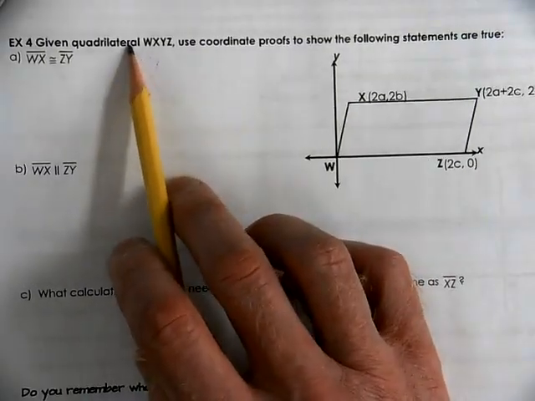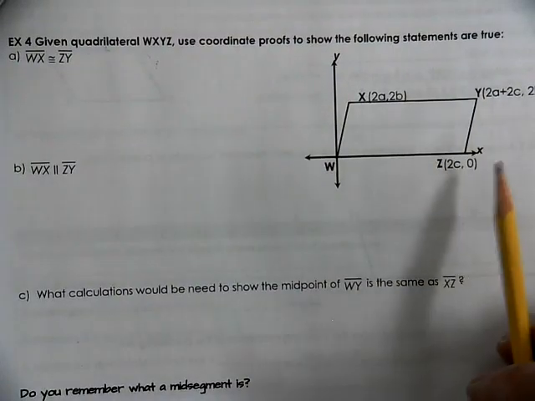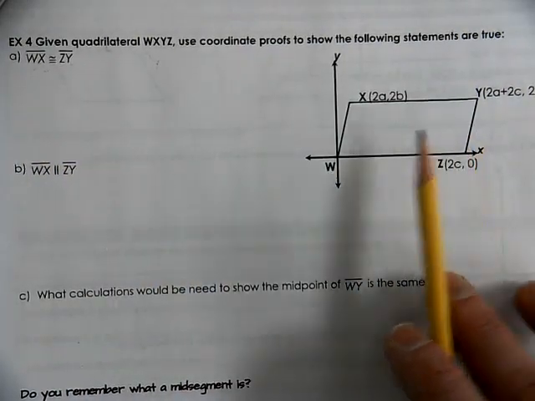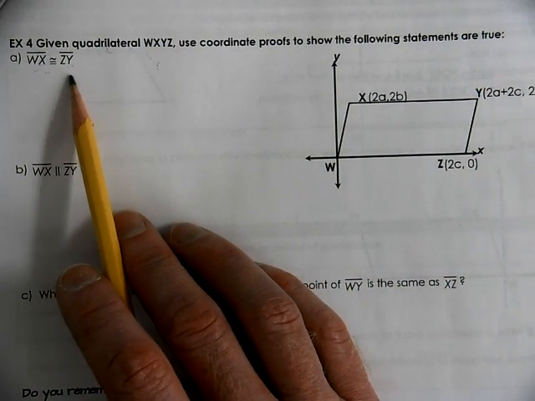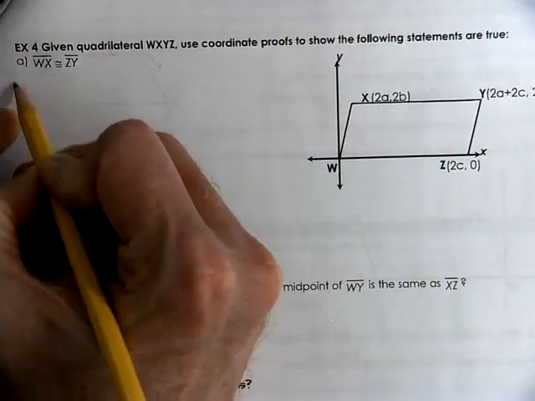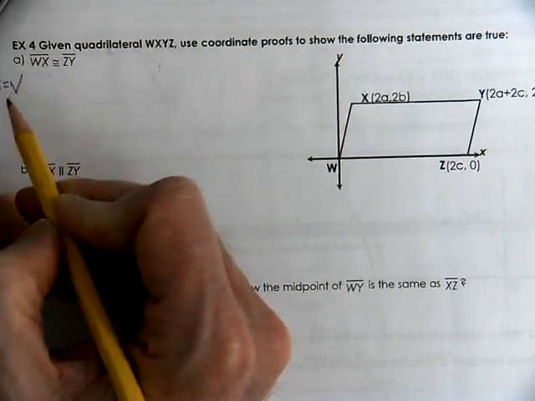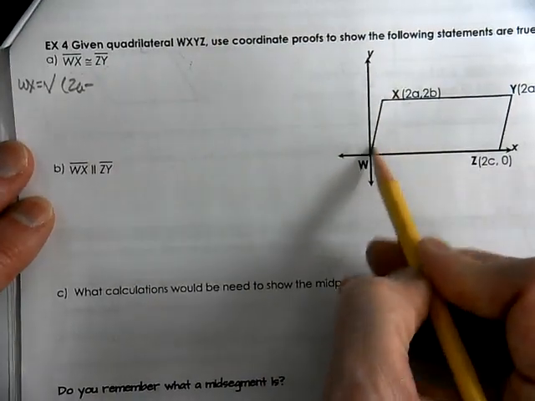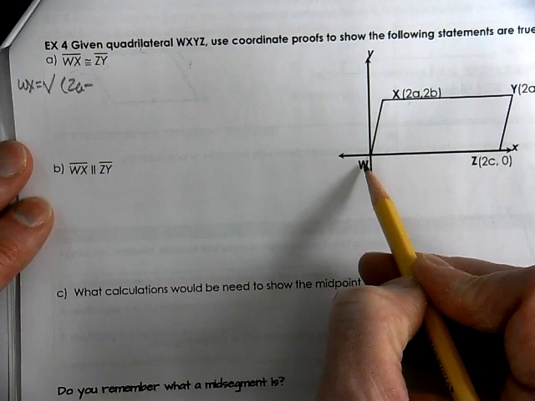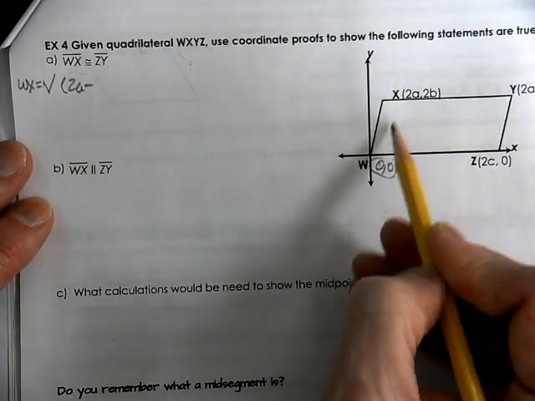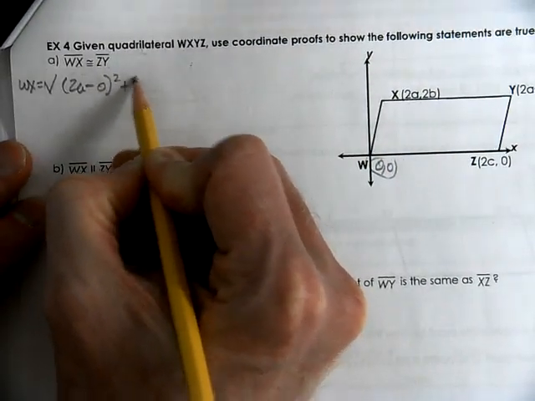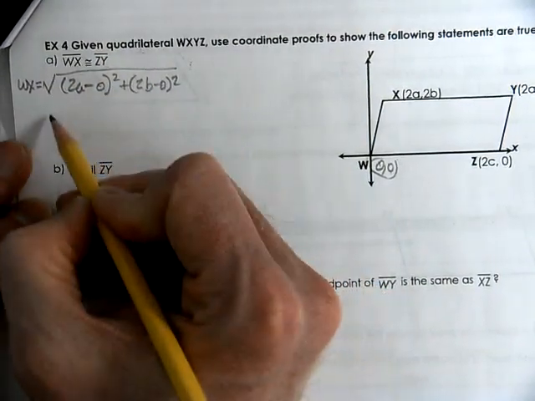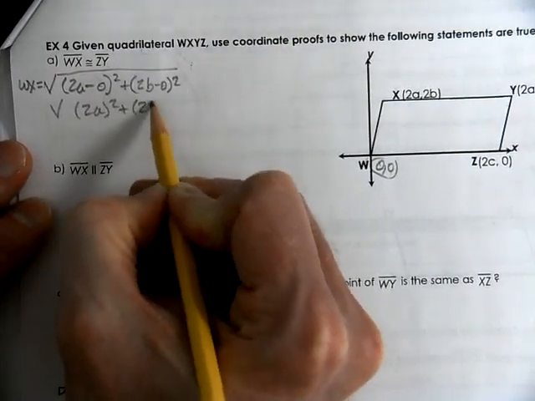Now we're going to use this quadrilateral with these coordinates, and we're going to prove that these opposite sides are congruent to each other. So we're going to do distance formula again. So the distance formula for WX, so we like to label our work, WX equals the x value, 2a. What coordinates down here at W? This is 0, 0. So 2a minus 0 squared plus 2b minus 0 squared. That leaves me with 2a squared plus 2b squared.